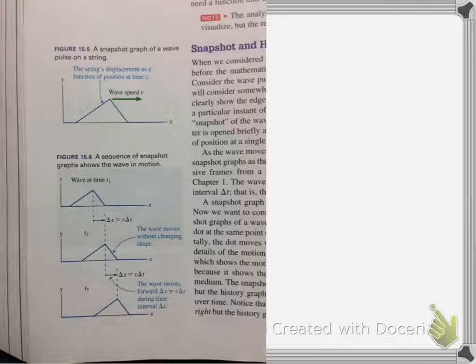Okay, so this is the part of 15.3 that I did not get to in class. And I want you to make sure that you don't overcomplicate what I'm going to tell you, because I just want you to know the main concept of this particular section. Okay? And mainly what I'm talking about is snapshot graphs and what we're later going to call history graphs.